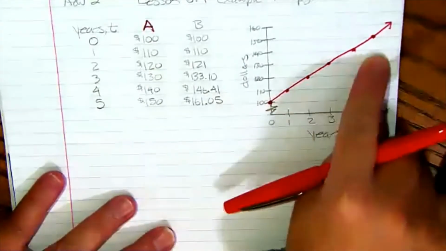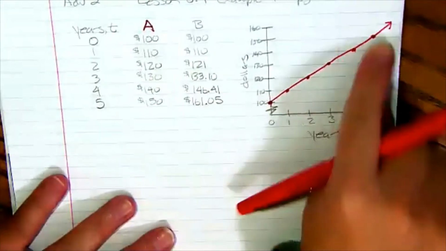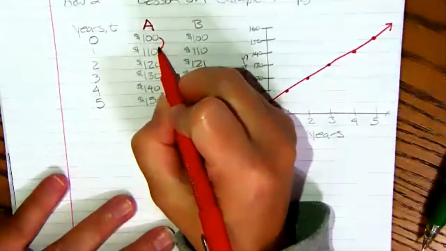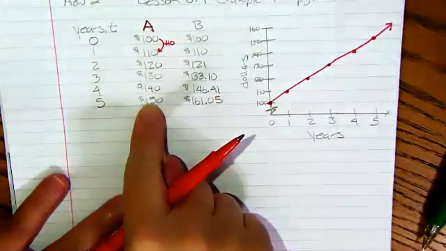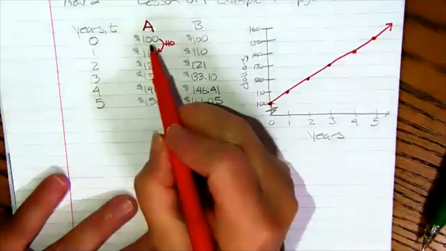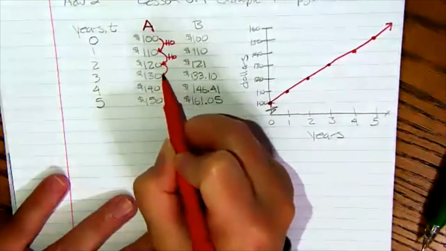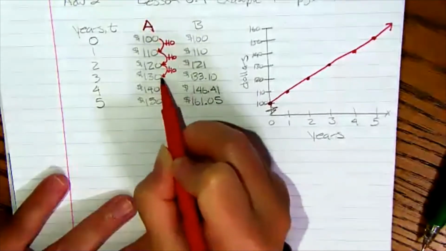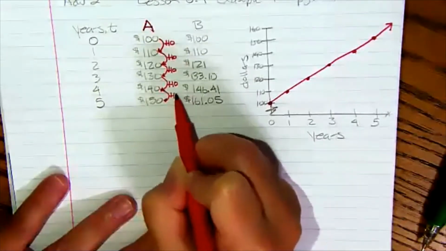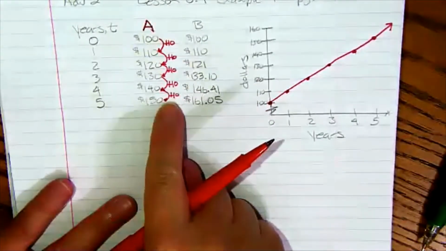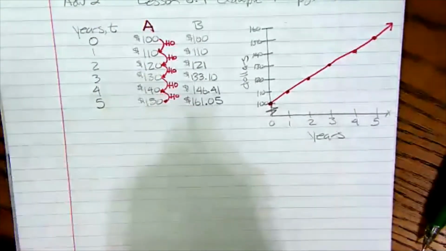It looks pretty linear. But just to confirm that this is linear, that it is straight, I'm going to check my rate of change here. So plus 10, plus 10, plus 10. And it looks like I have a pretty constant rate of change. My rate of change is plus 10.